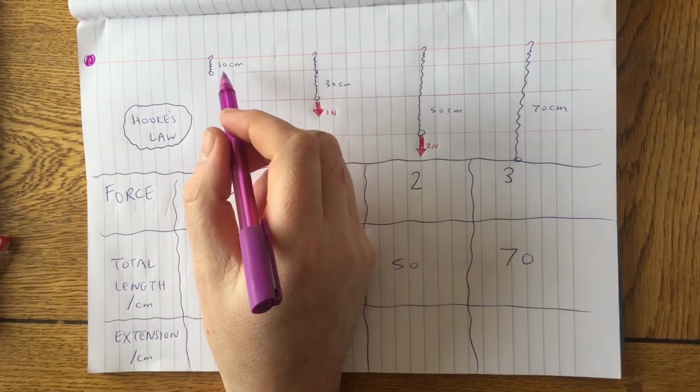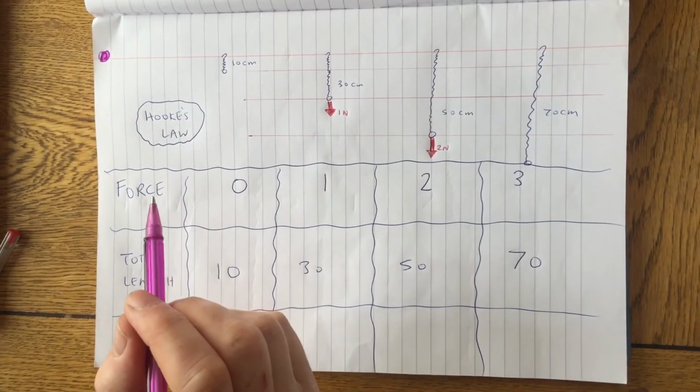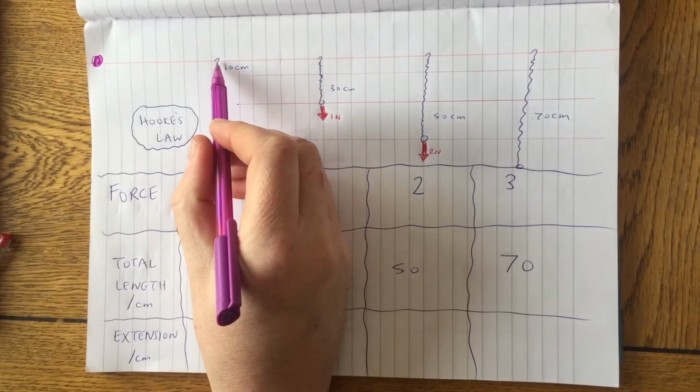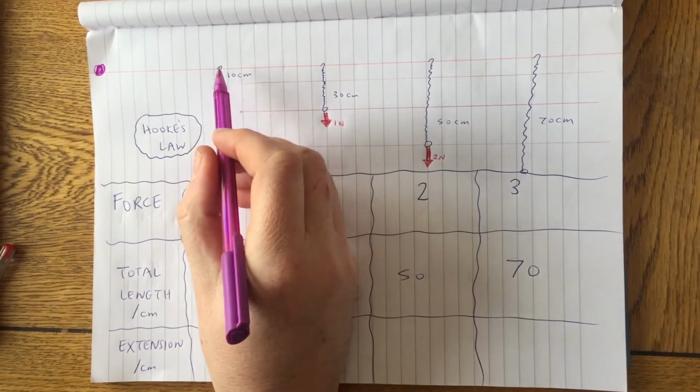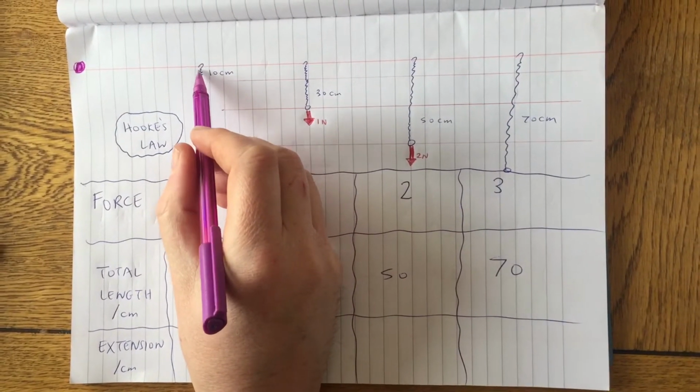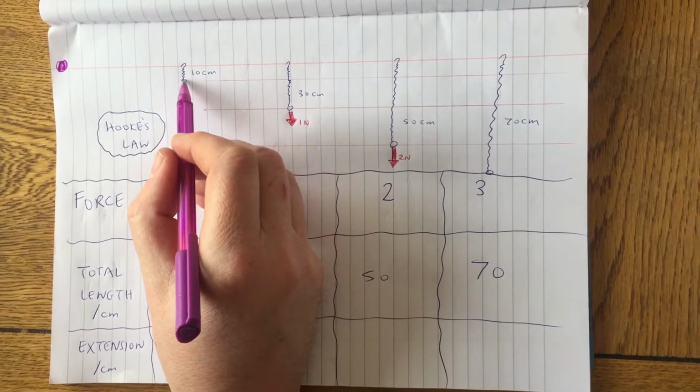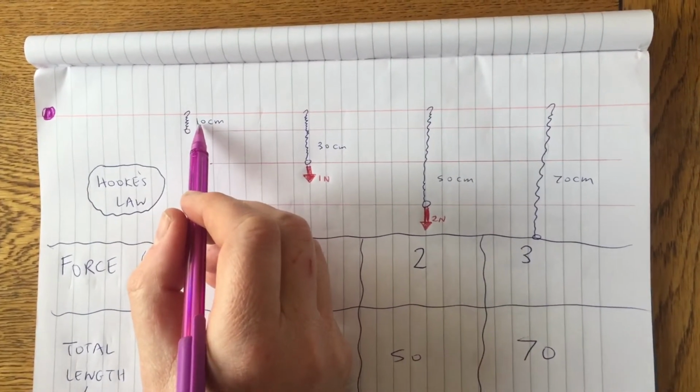Okay, so we're talking about Hooke's law again and stretching springs. First of all, I want you to imagine that I have a spring that's 10 centimeters long. That's its natural length. It hasn't been stretched yet. It's just sitting there. Natural length, 10 centimeters.